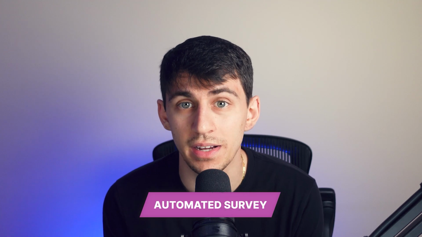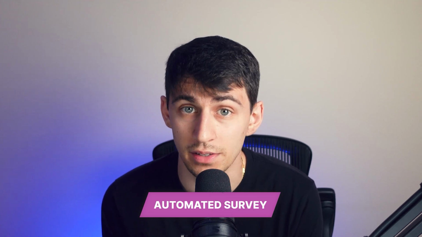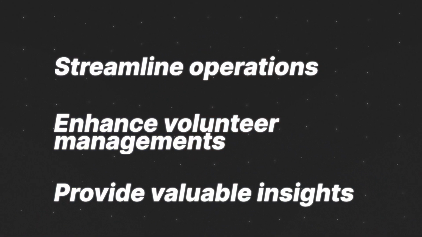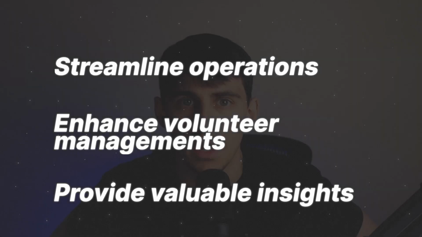After that event, an automated survey is sent to the volunteer via SurveyMonkey to gather feedback. The volunteer's hours are logged and a summary report is generated and sent to the admin. Then, volunteer data is continuously synced with Salesforce, ensuring all interactions and updates are captured. Monthly volunteer activity reports are automatically generated using Tableau and emailed to the management team. By integrating these automations and tools, the Knack Volunteer Management app can streamline operations, enhance volunteer management, and provide valuable insights to help nonprofits manage their volunteer programs more effectively.